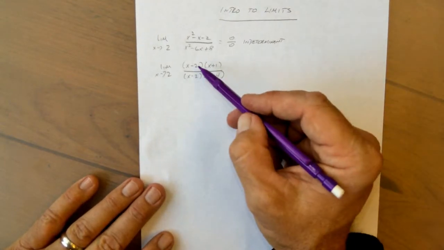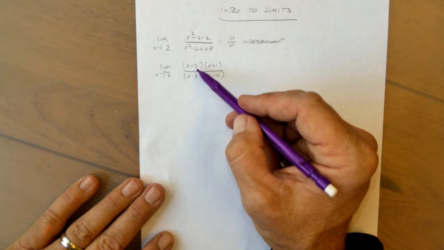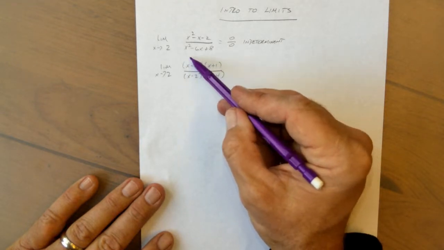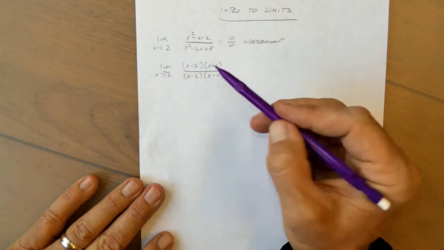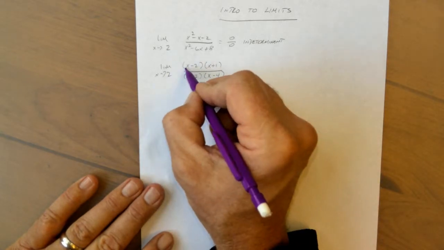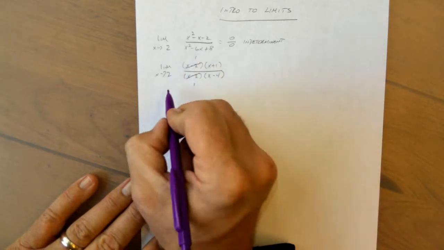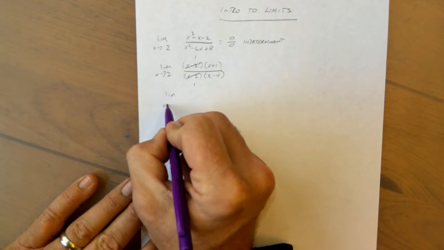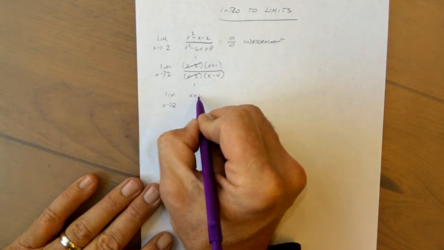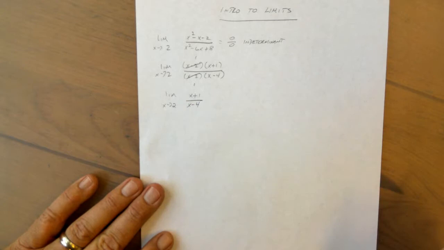And that tells us again that we're going to have a hole at whatever makes that factor 0, which in fact is 2. So those divide out, and we're left with the limit as x approaches 2 of (x plus 1) over (x minus 4).